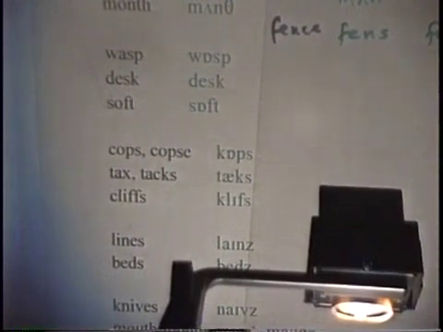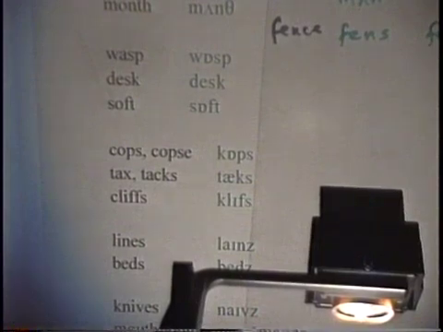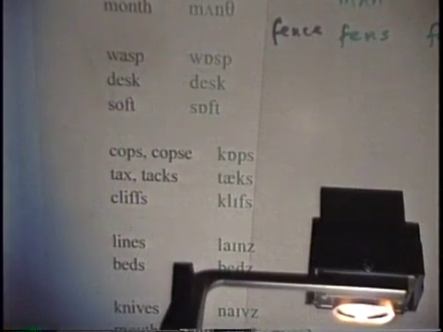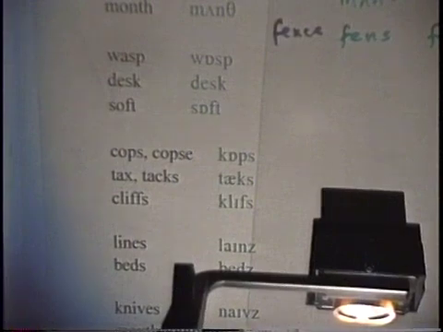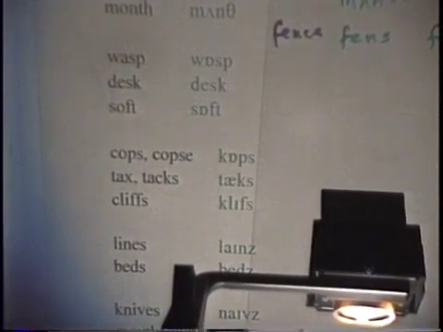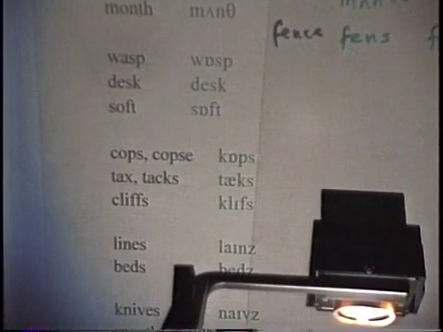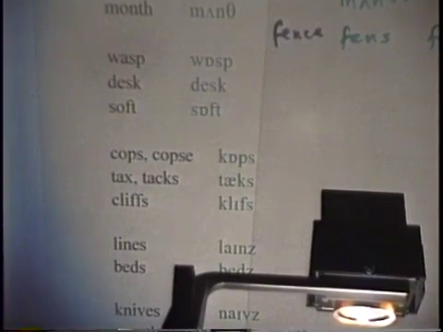Native speakers sometimes, in various non-standard forms of English, change the order of the consonants, a phenomenon known as metathesis. So instead of wasp, there are country pronunciations, rural pronunciations like "wops." And certain West Indians say "dex" instead of desk. And most noticeably, "aks" rather than ask.